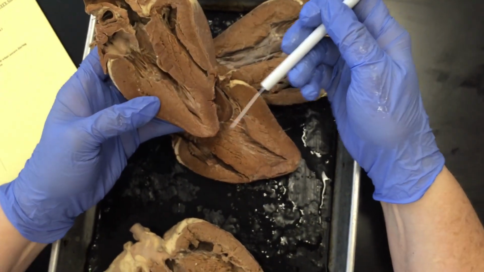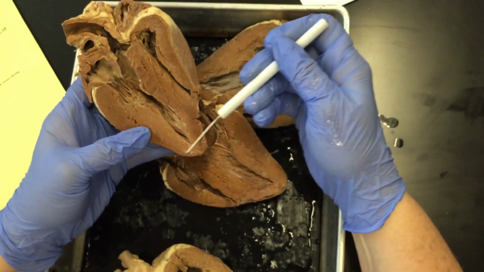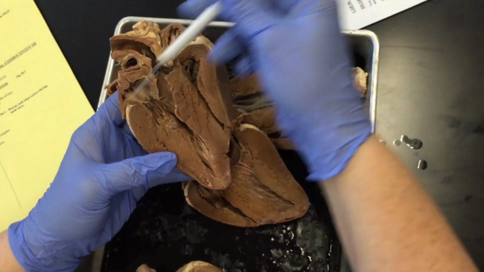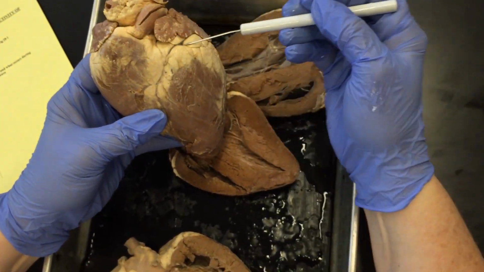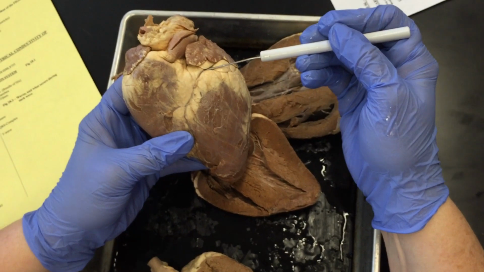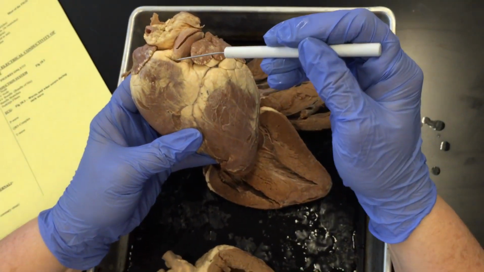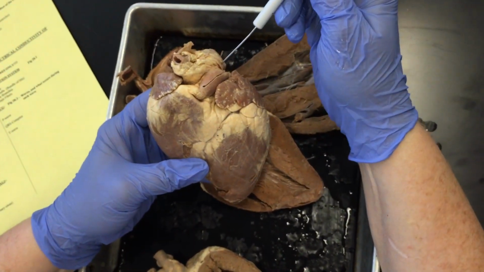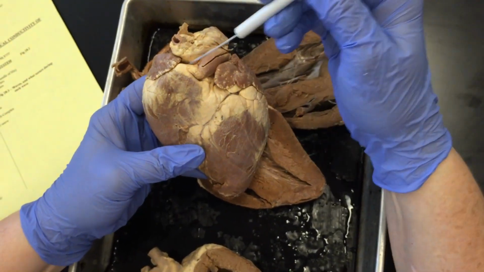Other than that, we need the apex. The apex is the pointed part of the heart, so it's down here at the tip of the ventricles, and then up at the upper end, the upper surface, is my base of the heart. The base of the heart is where all great vessels enter and leave the heart. So at the base of the heart, pulmonary trunk leaves, aorta leaves, and superior vena cava, inferior vena cava, and coronary sinus enter the heart.